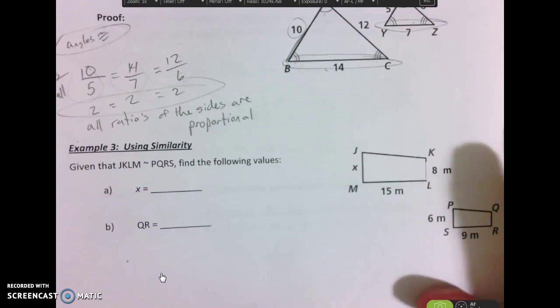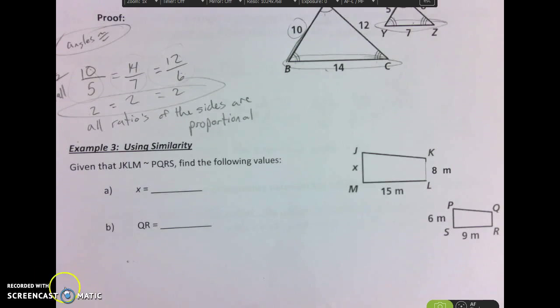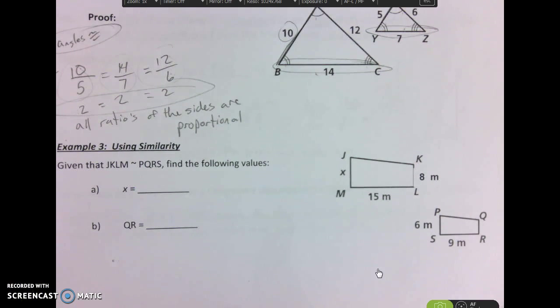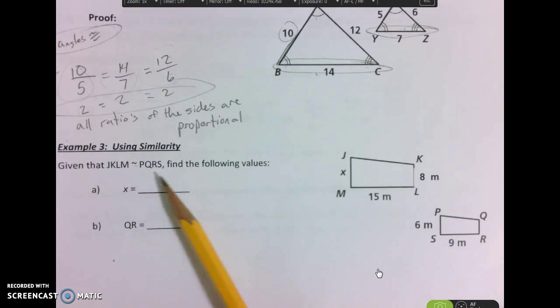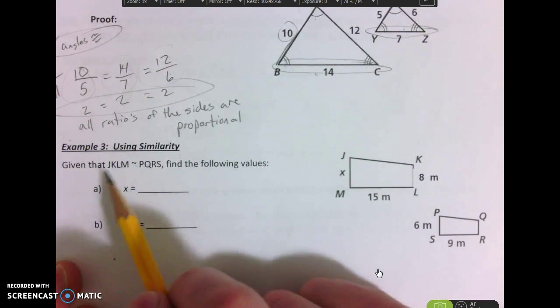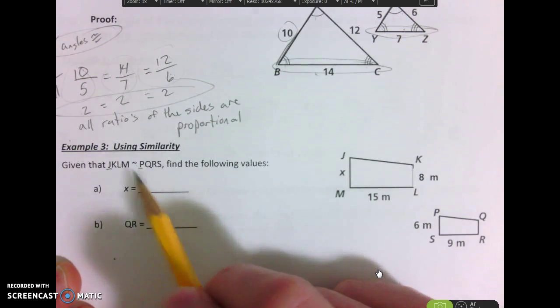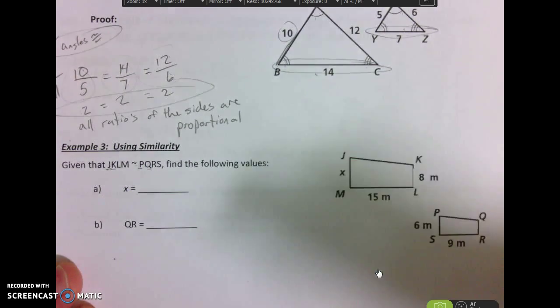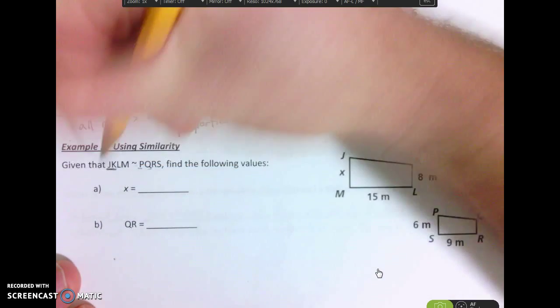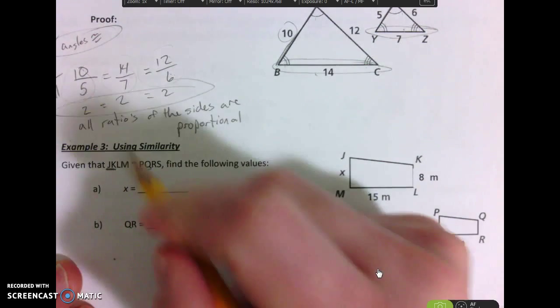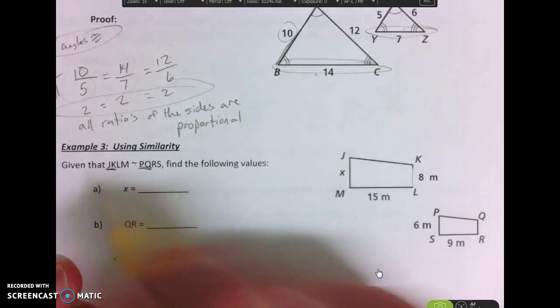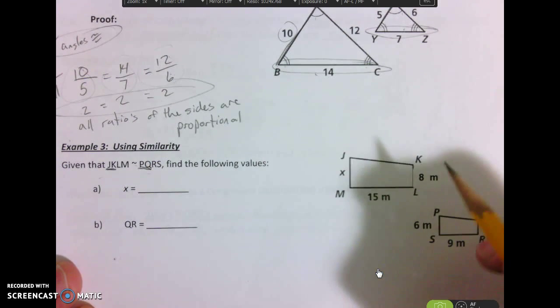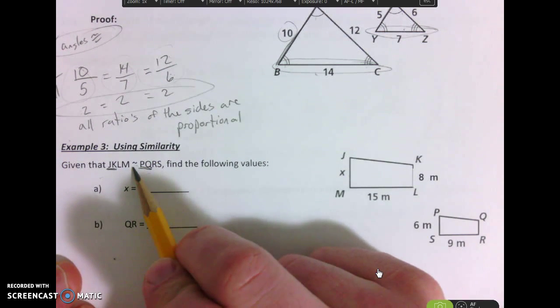We're going to use similarity to solve a few problems here. For example 3, it says given that JKLM is similar to PQRS, find the following values. This one does not involve angles, but we would know angle J is equal to angle P, angle K is equal to angle Q. It goes on based on the order. But this also helps because JK goes with PQ. Those sides should be proportional if these figures are similar. And it says they are similar, so that means they are proportional.